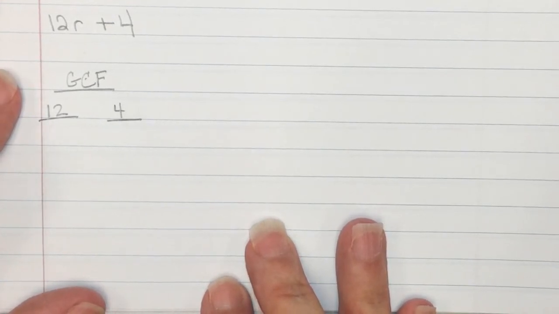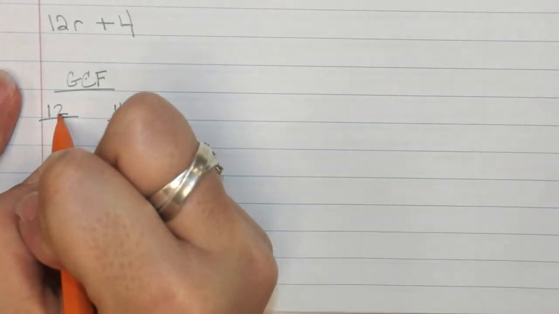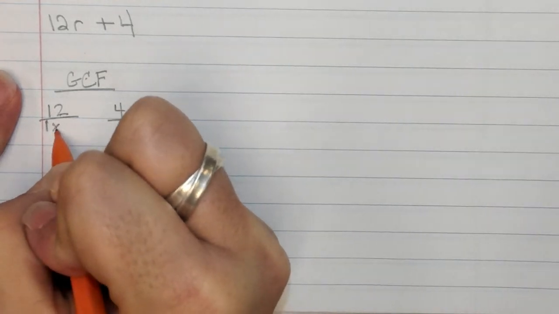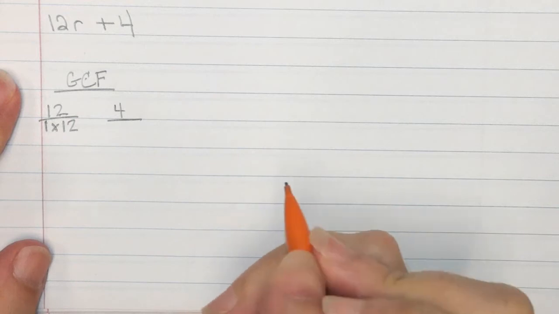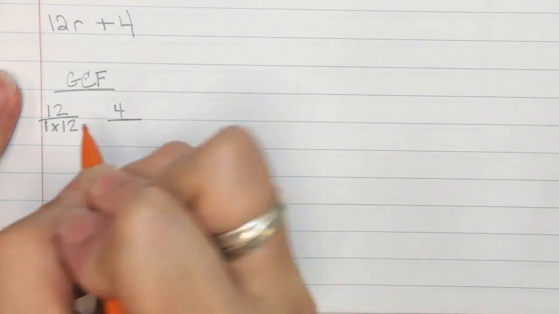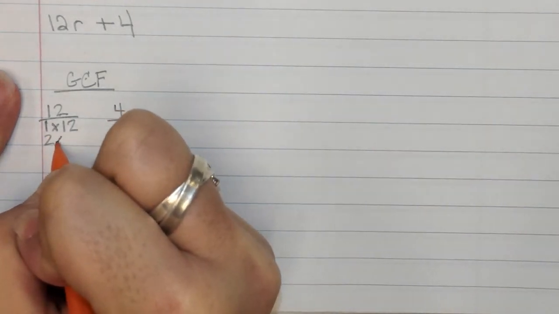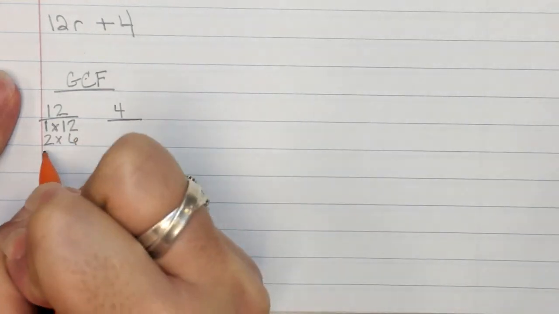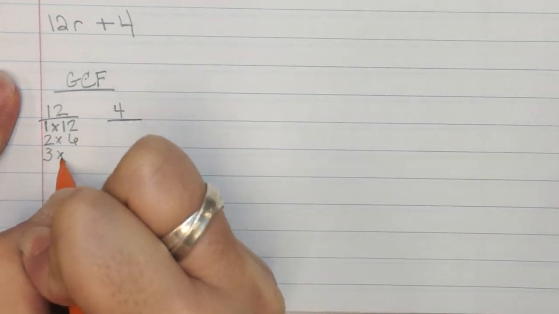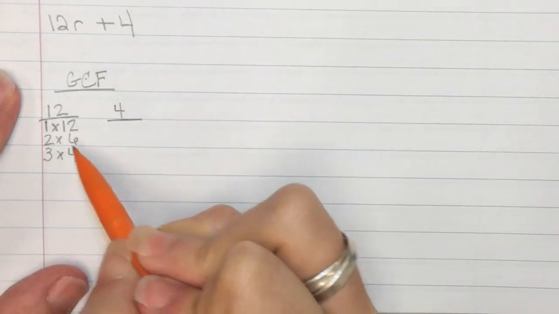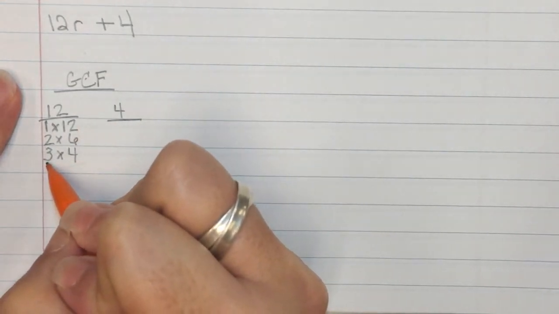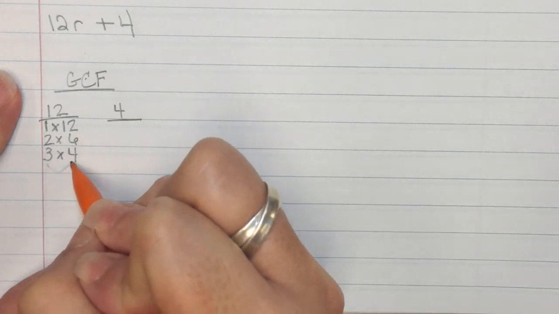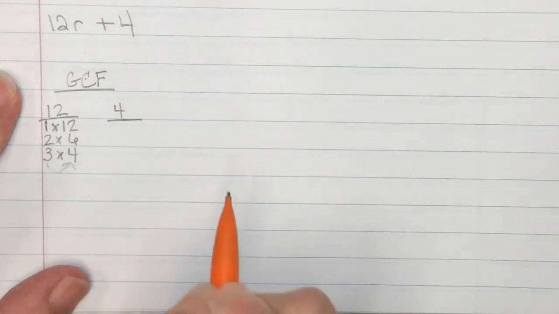Hint, hint from me. Write them in order, such as the first one is 1. Start with 1 times 12. If you will do them in order, you will most likely not miss any. Okay, 2. 2 works, so 2 times 6. 3 works, 3 times 4. Now, if you put them in order, when you get to that number and the next number is like 4, if it's on that side, you should have already covered it.